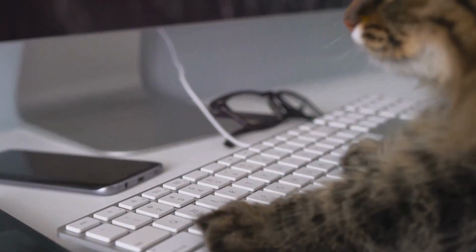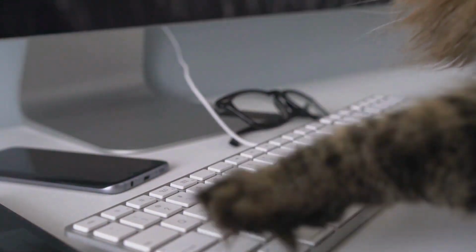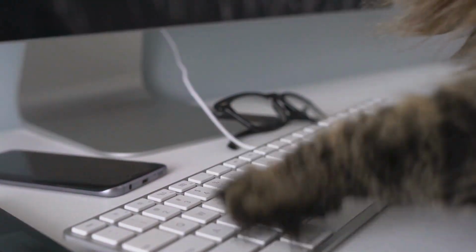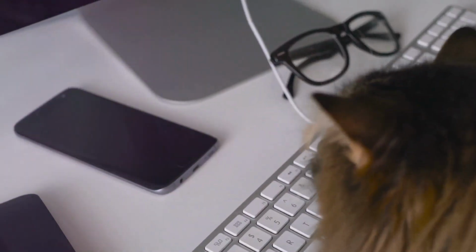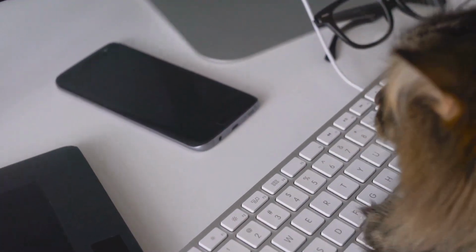Coming in at 39, many people confuse its with it's. It's is a contraction of it is or it has, while its is a possessive pronoun. So you'd say it's raining, but the cat is licking its paw.